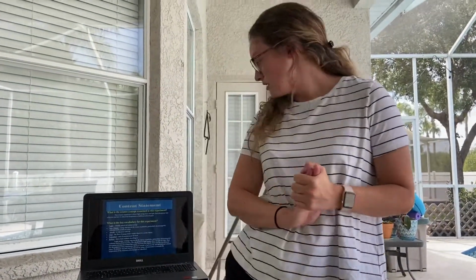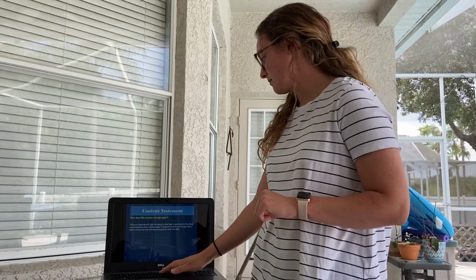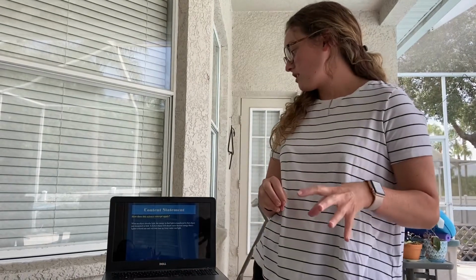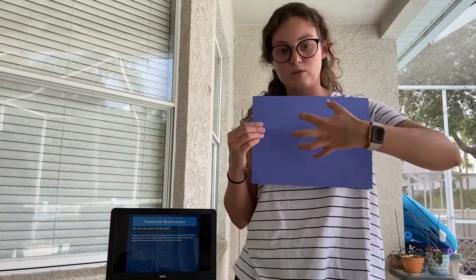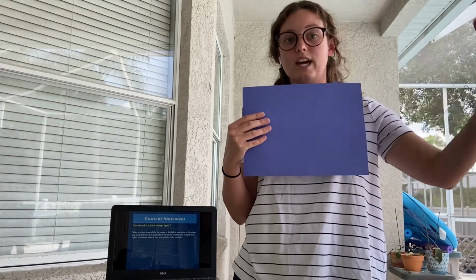The content statement of this experiment, basically what my students and I are going to be investigating and researching, is heat, light energy, light absorption, and reflection. So when an object absorbs light, like for example this blue piece of construction paper, it's going to hold the heat. The light energy from the sun is going to transform into heat, so it's going to heat up this blue construction paper.